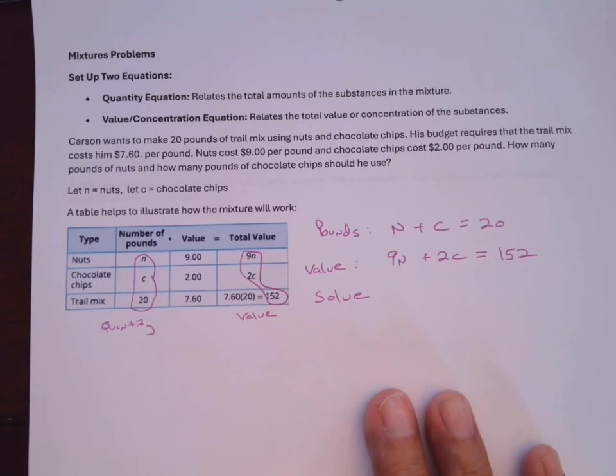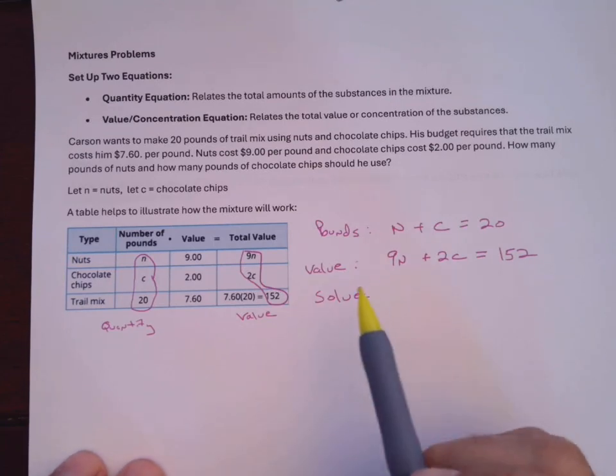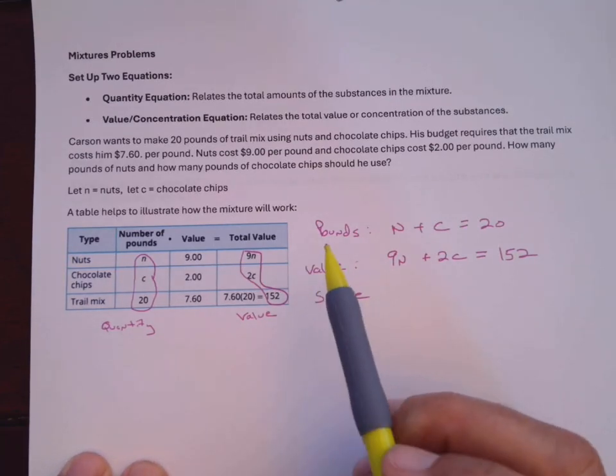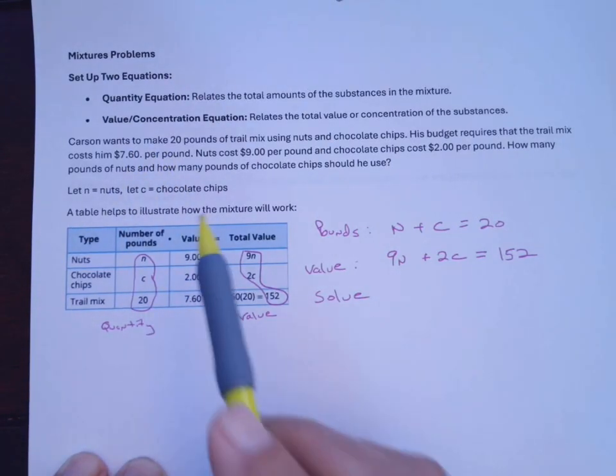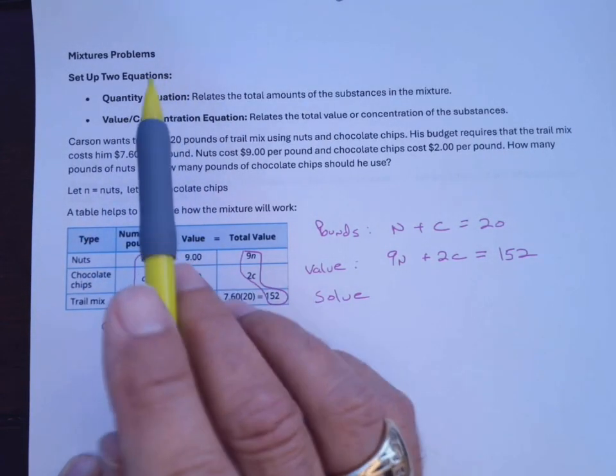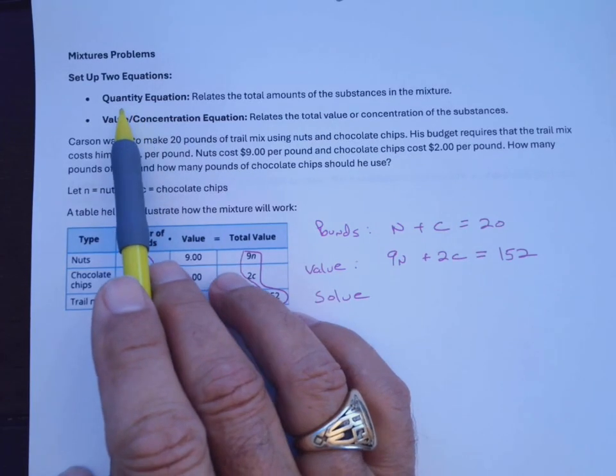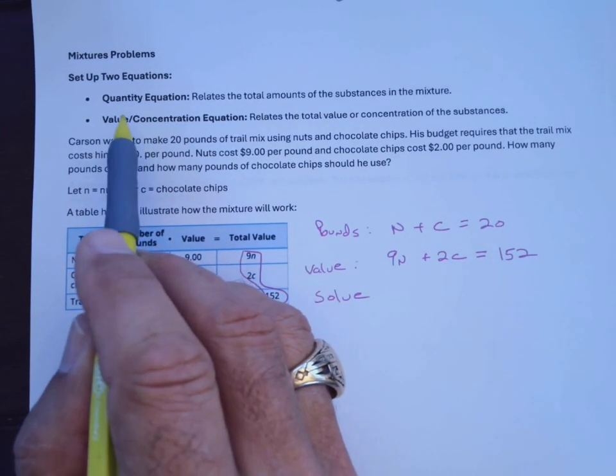Okay, we're going to look at mixture problems. These are slightly more complicated, common in chemistry and other classes. So let's look at a couple of these. The first one, the thing again to understand is that the two equations, you've got to keep things straight.